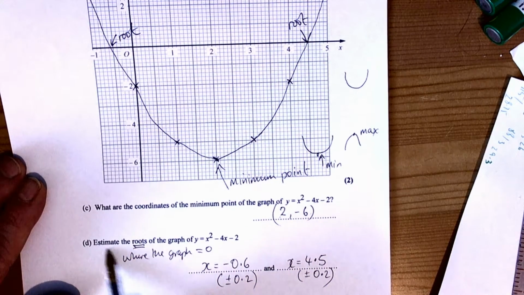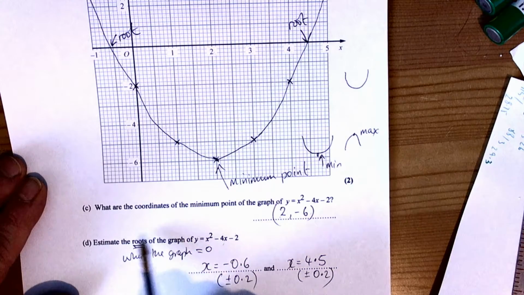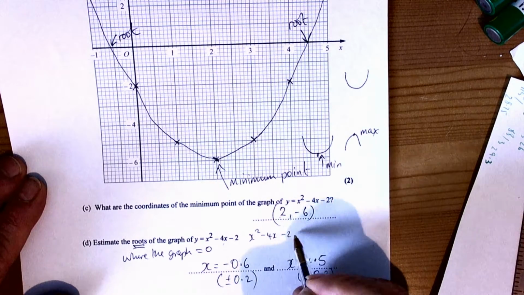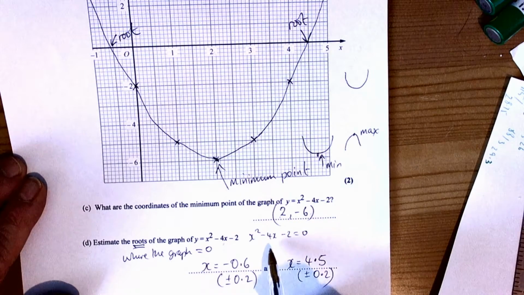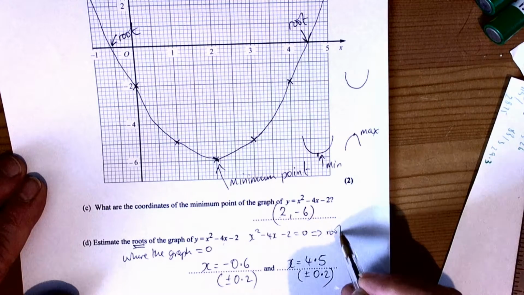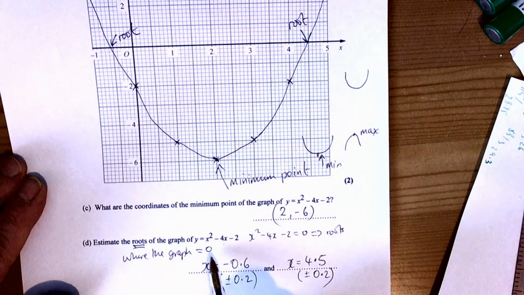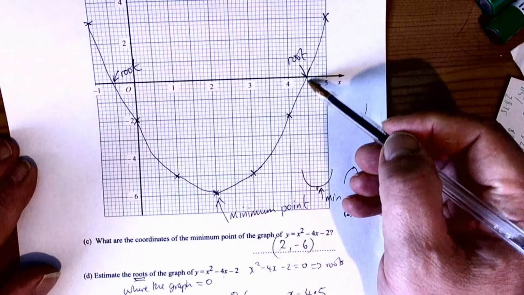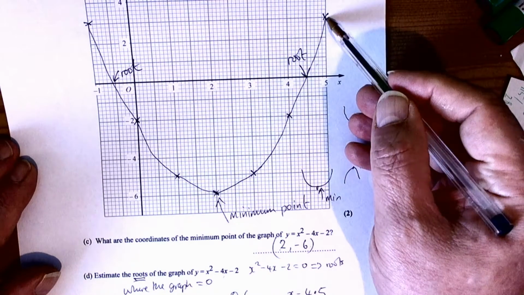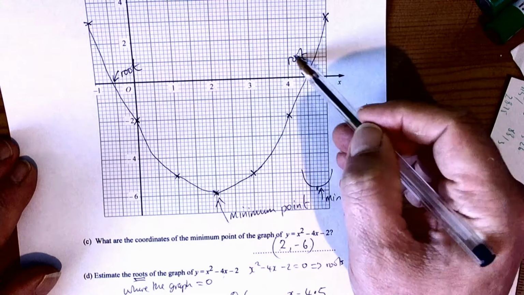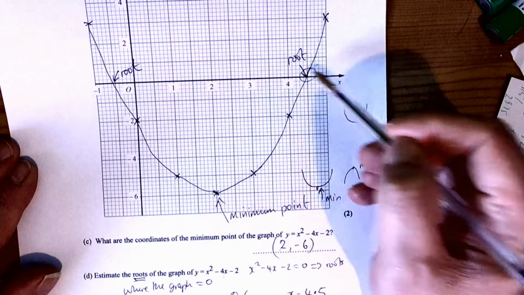The question then said estimate the roots of the graph. Well, the roots of the graph is when the function equals 0. So when x squared take away 4x take away 2 equals 0, that produces the roots and basically we look where the graph equals 0. So the graph has values by following it down. Here it had a value of 3, then it had a value of 1, here it has a value of 0, so therefore the root happens at this point here.